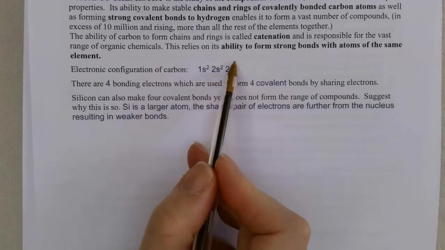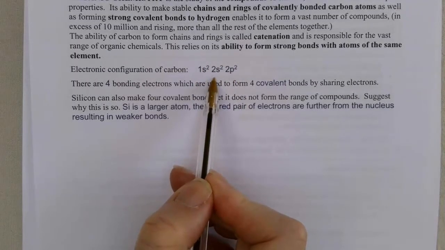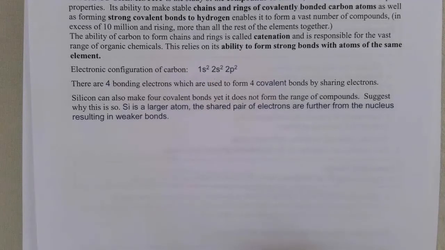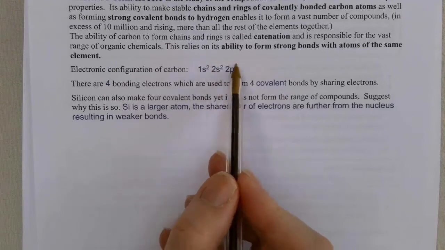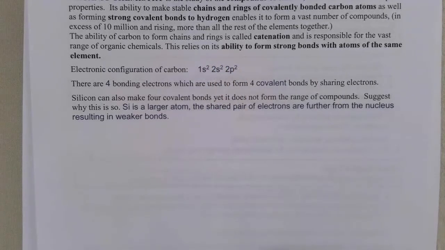So the electron configuration of carbon is this: 1s2, 2s2, 2p2. There are 4 bonding pairs of electrons, so these electrons are in the outer shell of carbon, and they allow us to form 4 covalent bonds by sharing electrons. Now silicon, which is just below carbon on the periodic table, can also form 4 covalent bonds, but you can't build a living organism out of silicon. The reason for this is that silicon is a much larger atom, so the bonds that can be formed are much longer and therefore much weaker, so it can't form the stable range of compounds that carbon can.